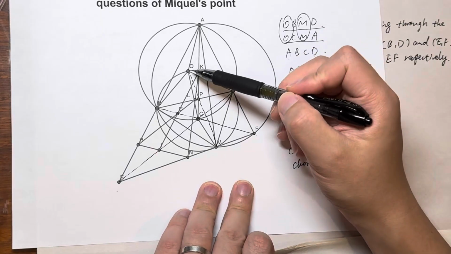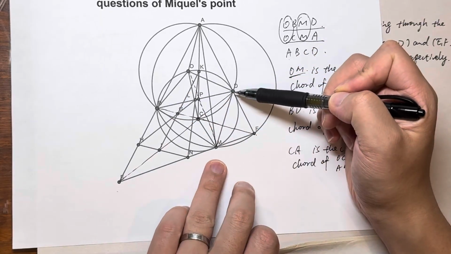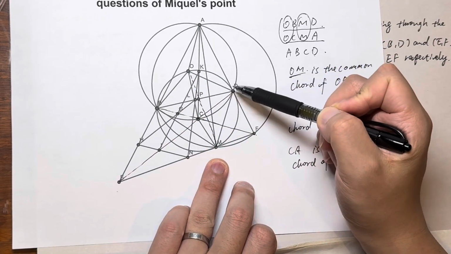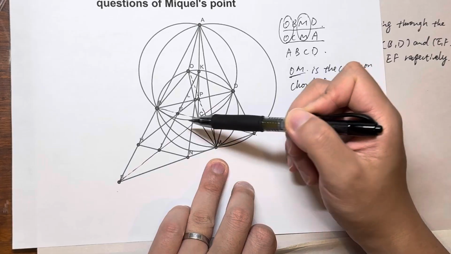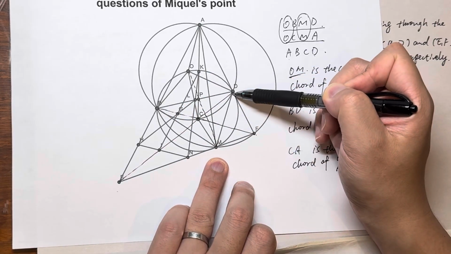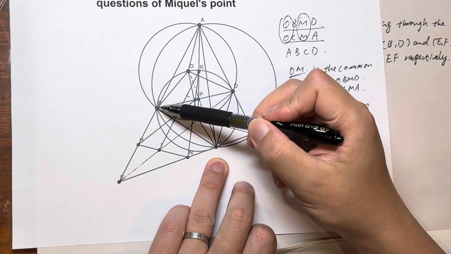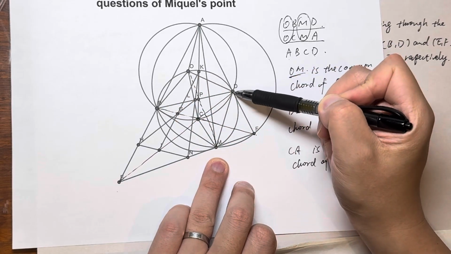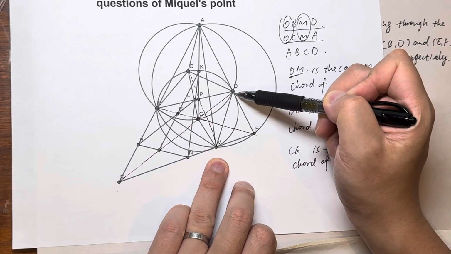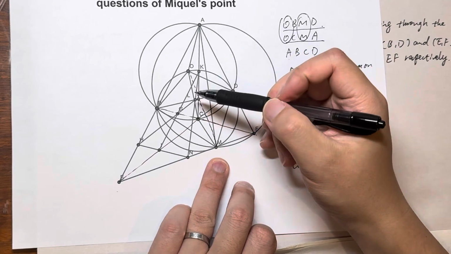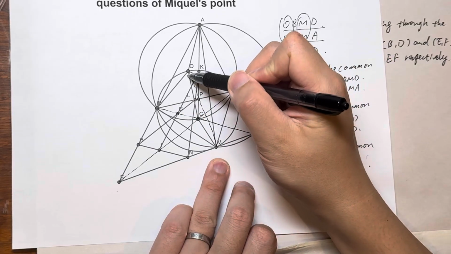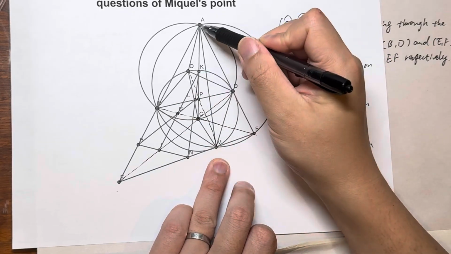So we just proved that OBMD are cyclic, and because OB equals OD, that means angle OMB equals angle OMD, right? And because angle OBD equals twice angle BAD, see, this is twice angle BAD.